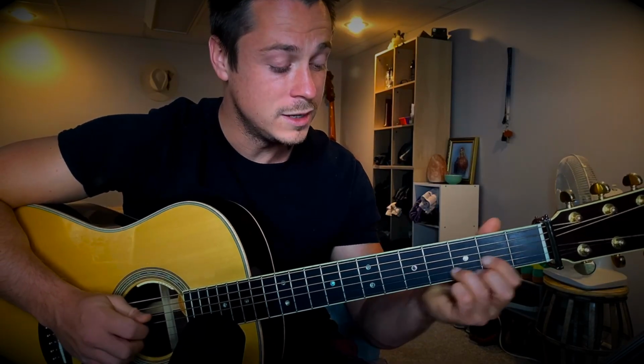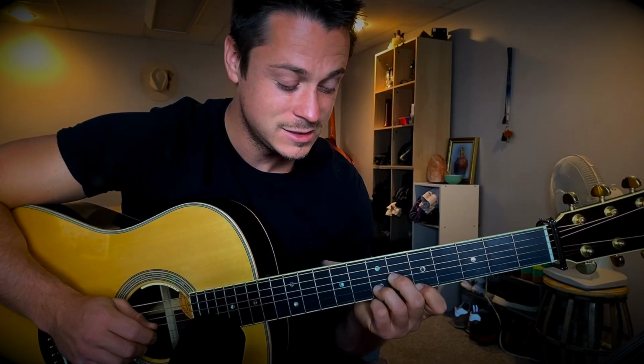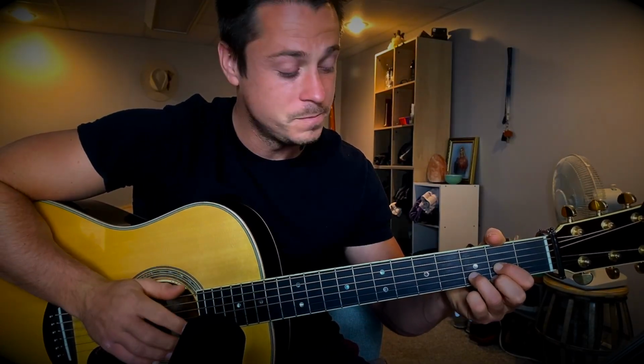So this chord right here, this 3 chord, 1, 2, 3, there's going to be 3 voicings for every one of these triads. So I'll give you an example. For this D chord, there's 3 ways you can play this D chord on these 3 strings. This is one of them. This is the next one.